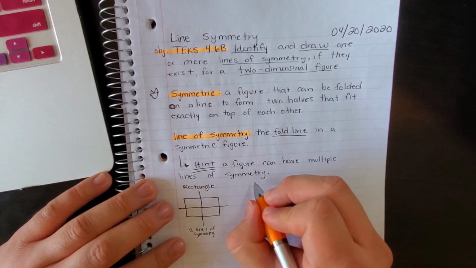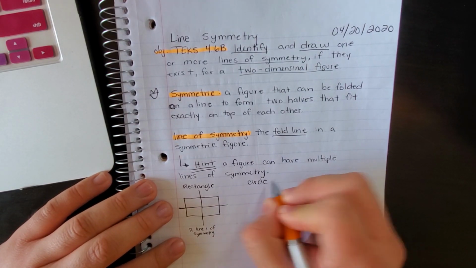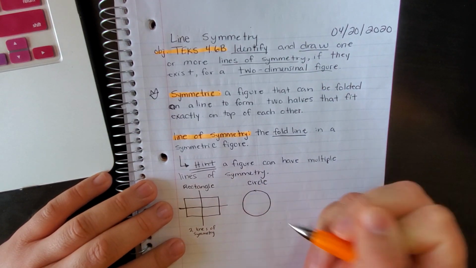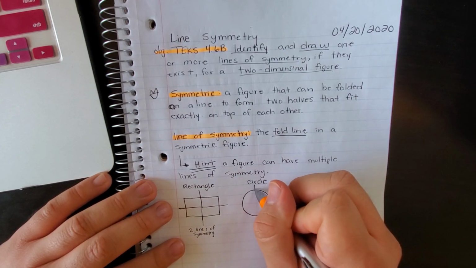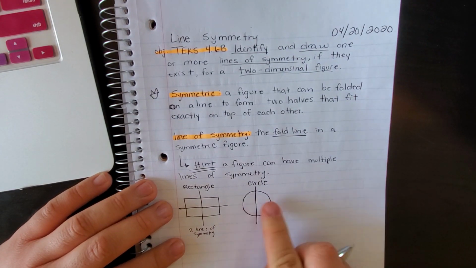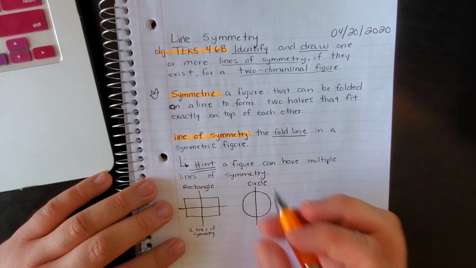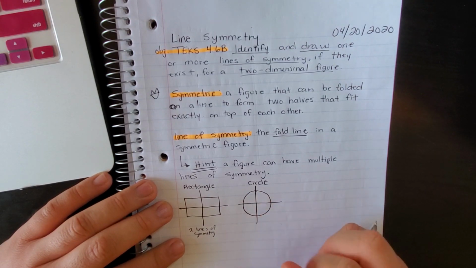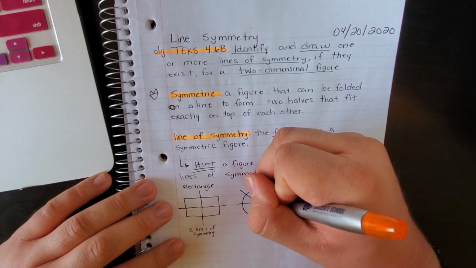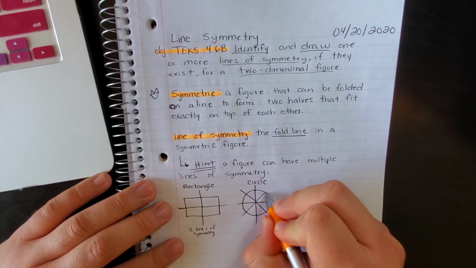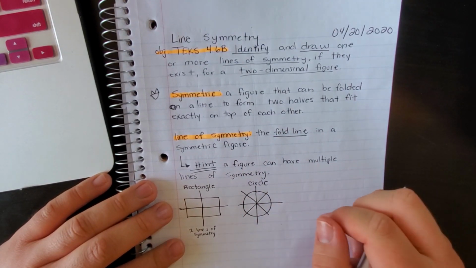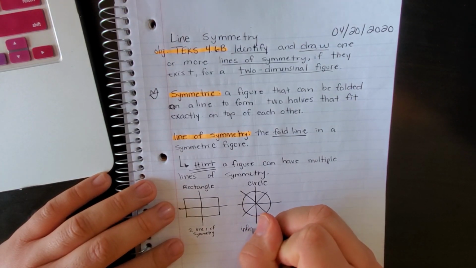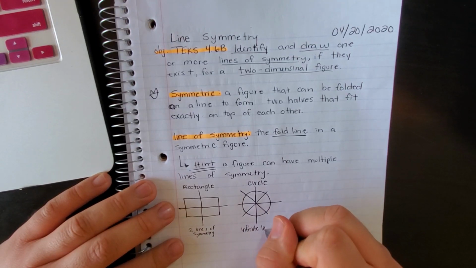Okay, we also know the circle, right? I'm going to do my best to draw a circle. The circle has multiple lines of symmetry. We can cut it vertically. We get exactly the same thing. When we open the figure up again, we can cut it horizontally. We get exactly the same thing. We can go diagonal both ways and we get exactly the same thing. So a circle has infinite lines of symmetry.